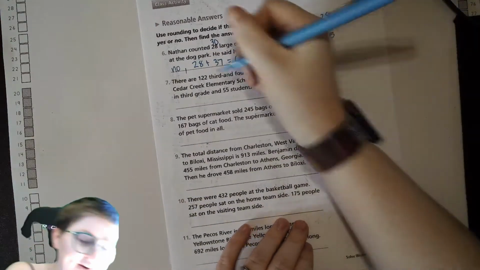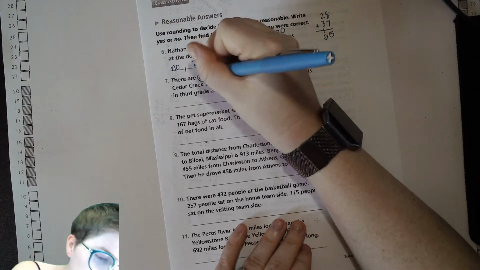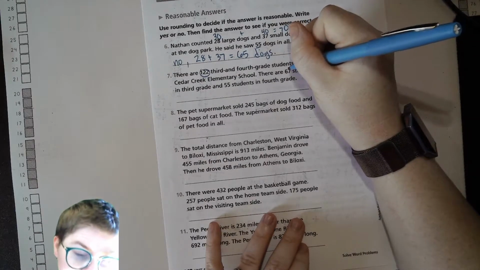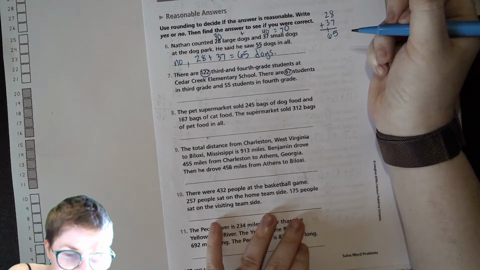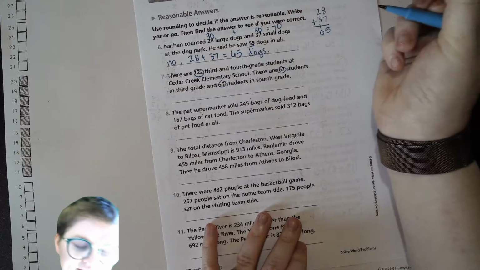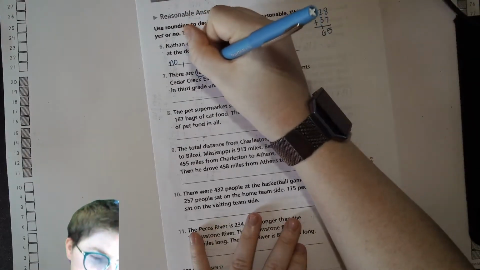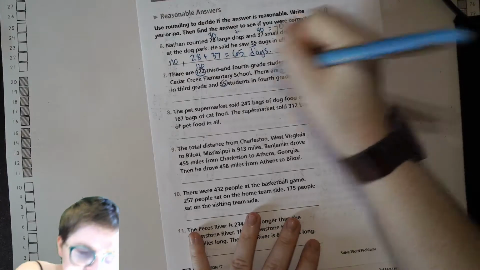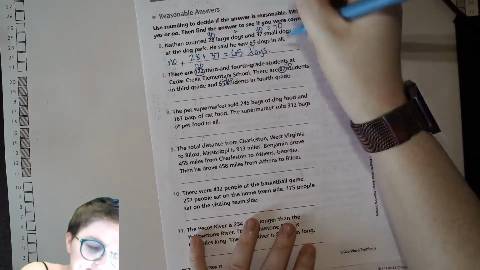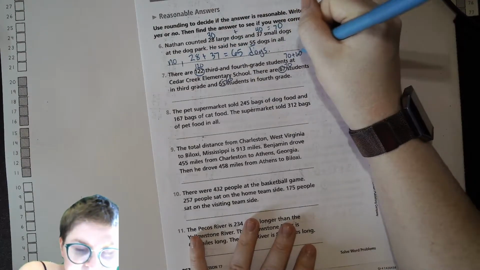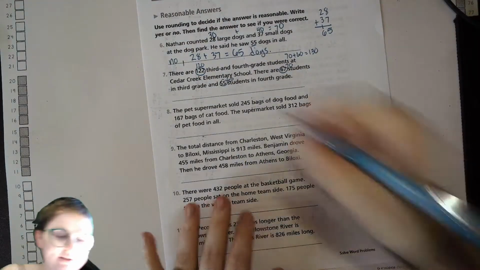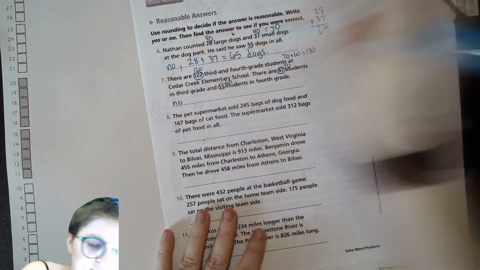Okay, there are 122 third and fourth grade students at Cedar Creek Elementary School. There are 67 students in third grade and 55 students in fourth grade. So if this is about 120, and this is about 70, and this is about 60, 70 plus 60 equals 130, and this is saying 120. So I'm going to say no, and then we'll add it up.